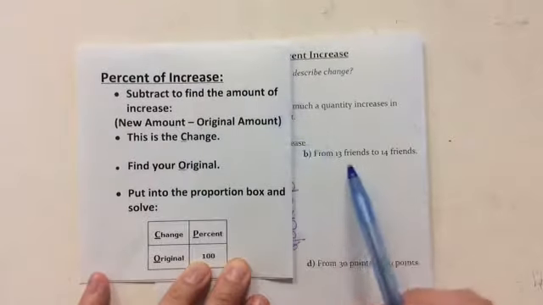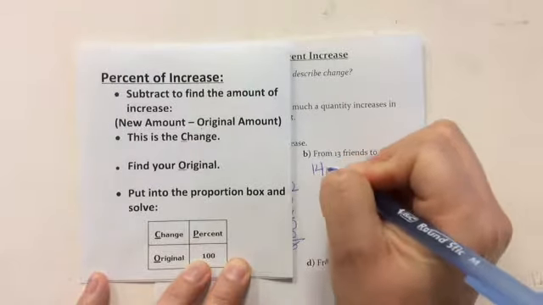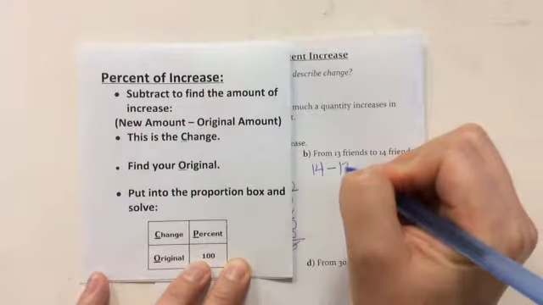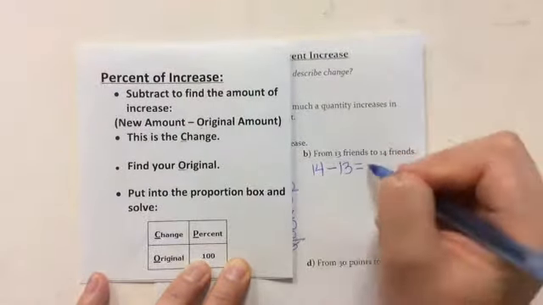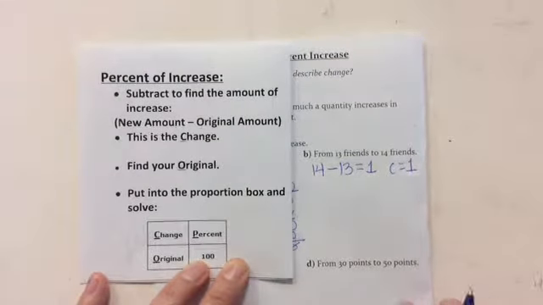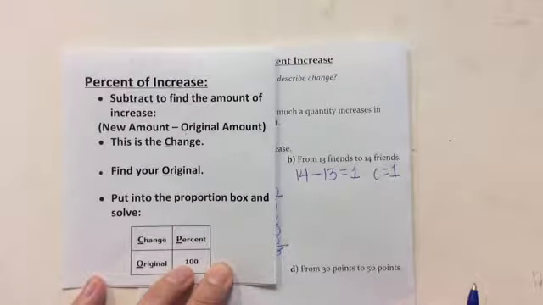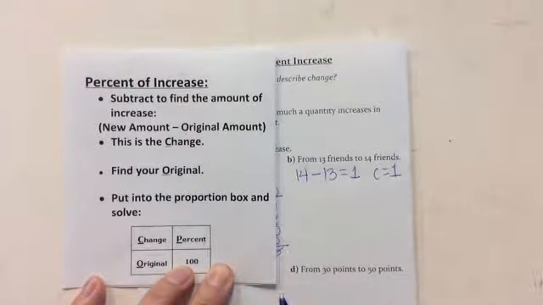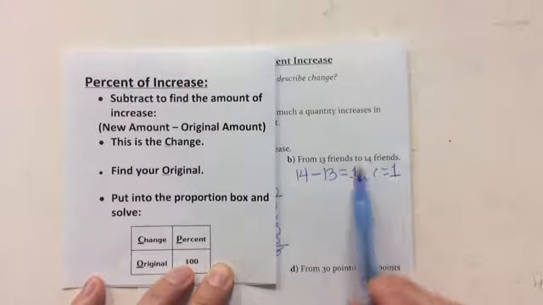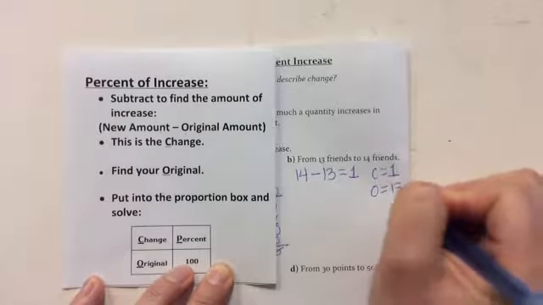Which one is the new amount that you have now? 14 minus the original, 13. 14 minus 13 is 1. That is the change. That's how many new friends you have, 1 more. And then you also need to find your original. You started with 13 friends.